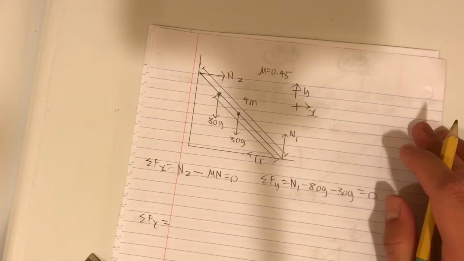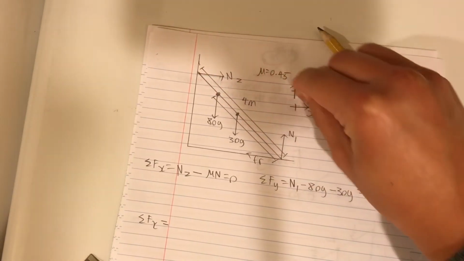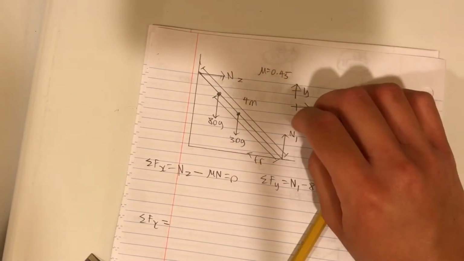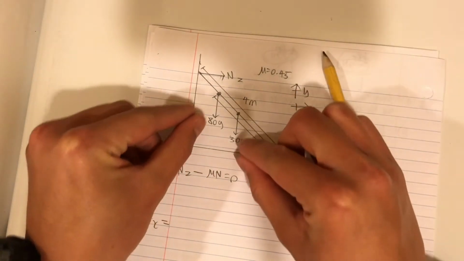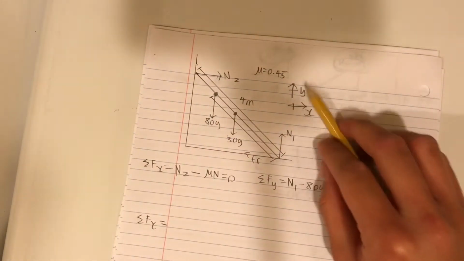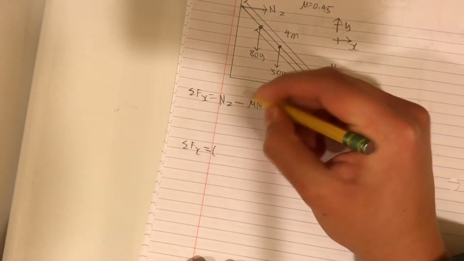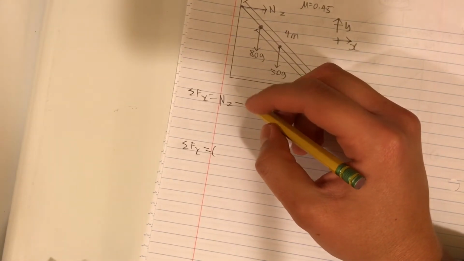The sum of torques. So let's look at this diagram. This normal force would be pulling this ladder clockwise. So the normal force in this case is our negative torque, and the weight will be pushing this ladder counterclockwise. So that's your positive torques. So let's write that. Your torque is R force sine theta.